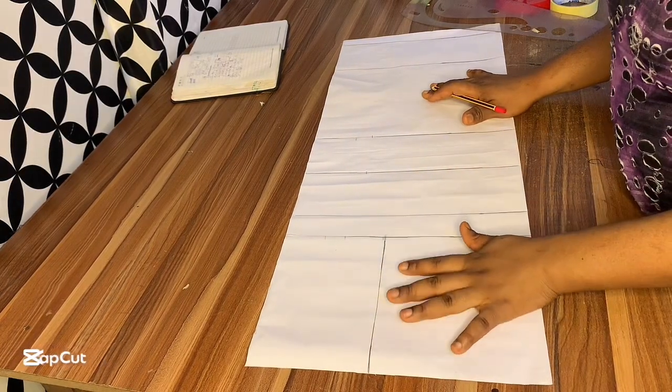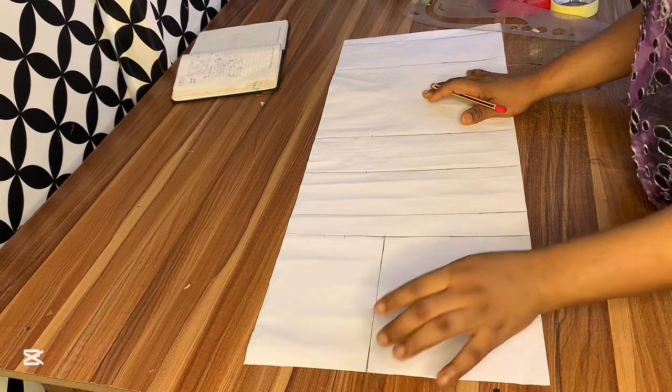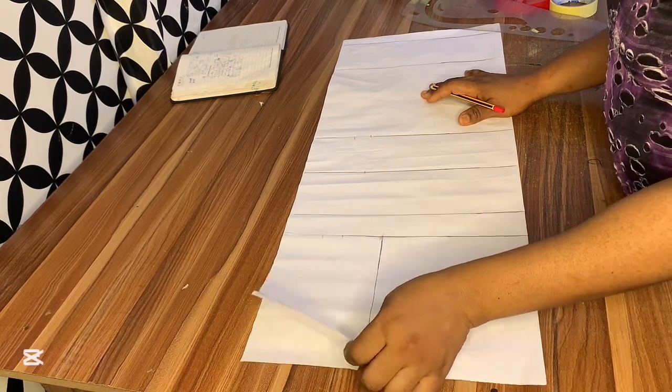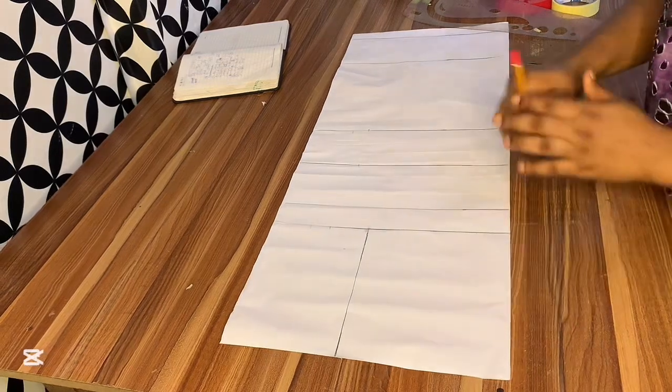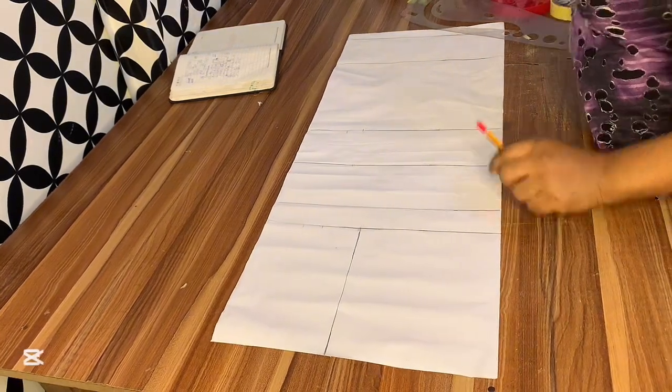I've gone ahead to mark out the basic lines. I also folded my pattern paper into two. Can you see that? It's on fold. As this video progresses, you'll understand the reason for that. So the lines, I will label it now.